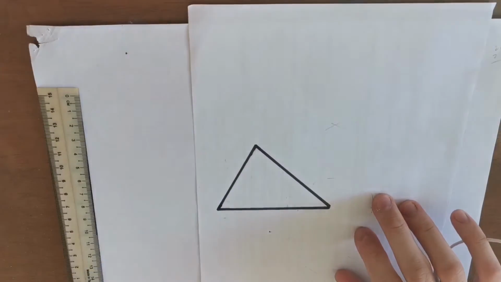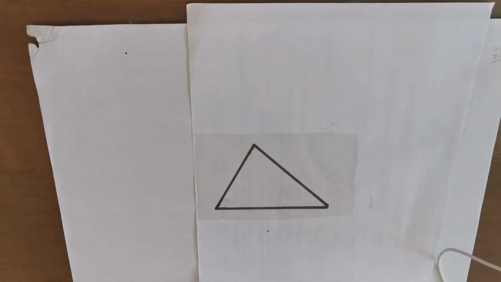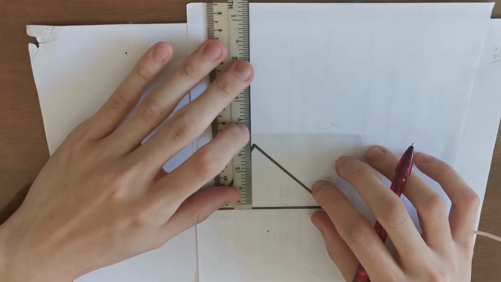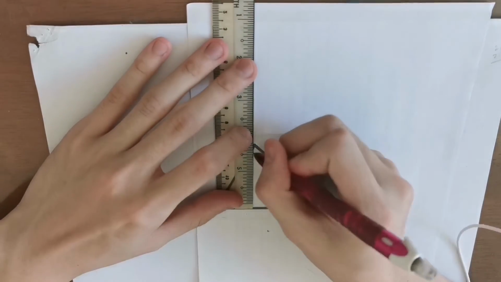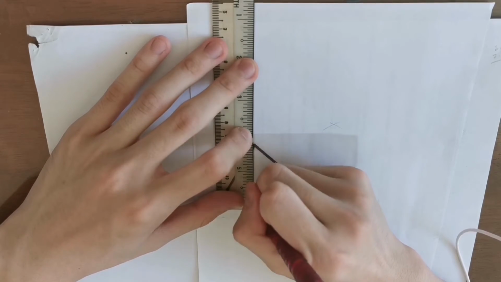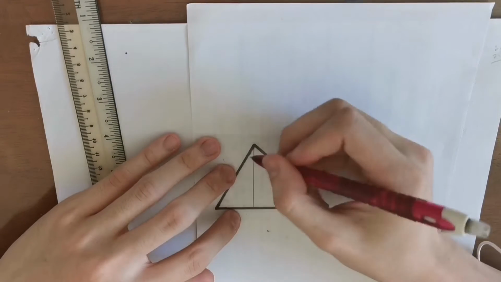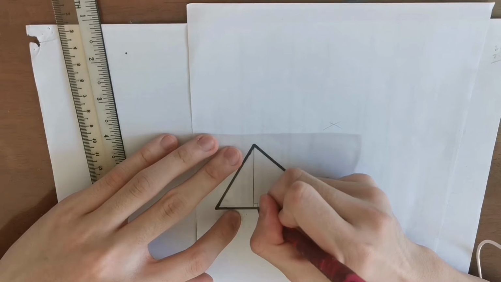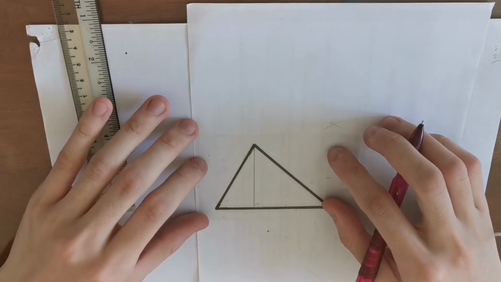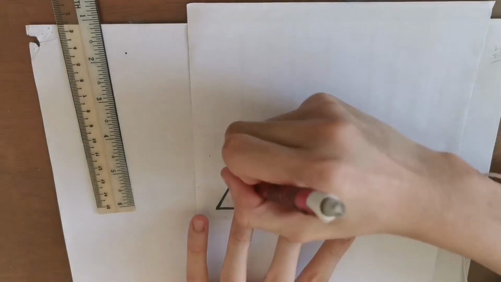Okay, moving on. If I draw from this point perpendicularly downwards, like this, such that this angle is 90 degrees, this will give us the altitude.